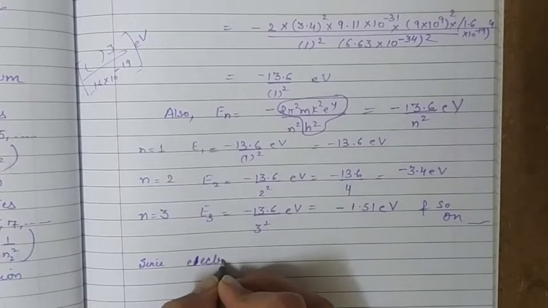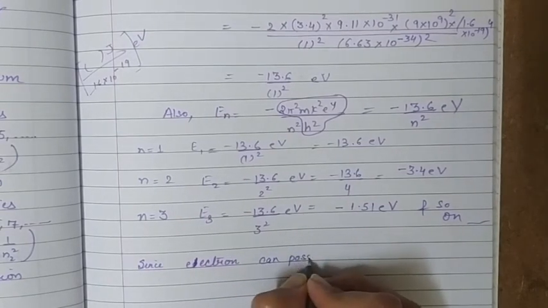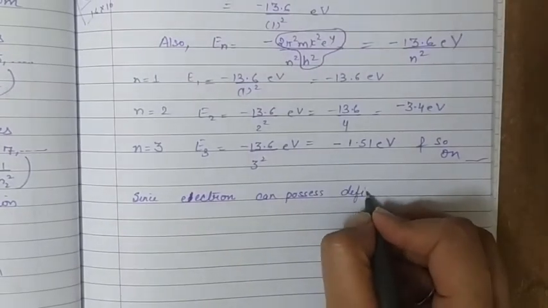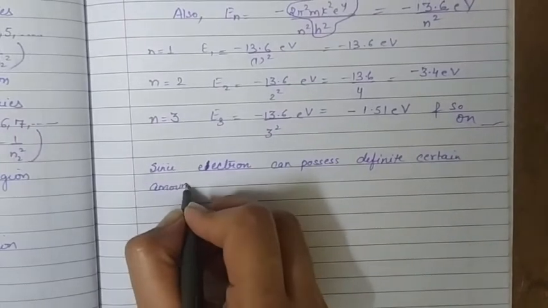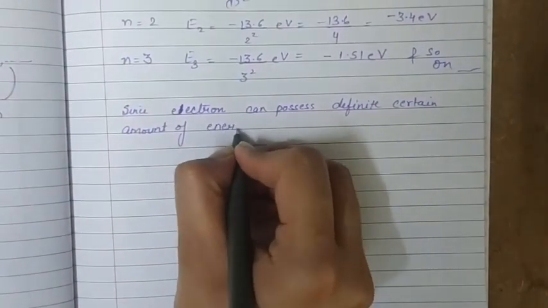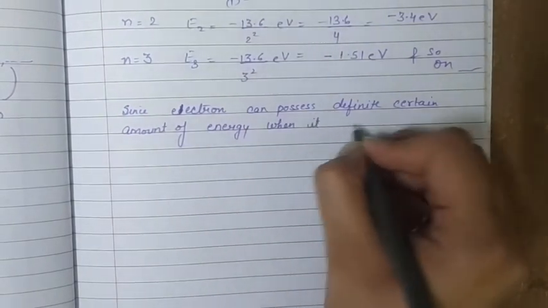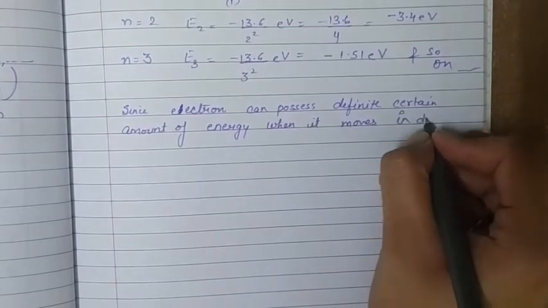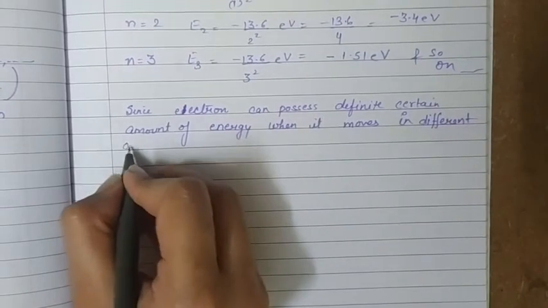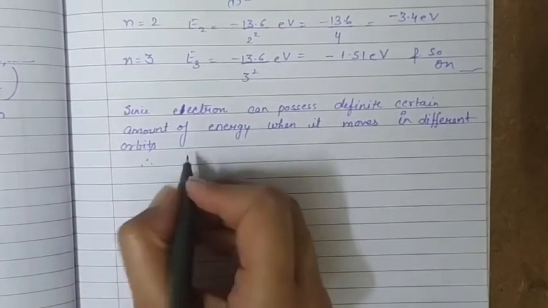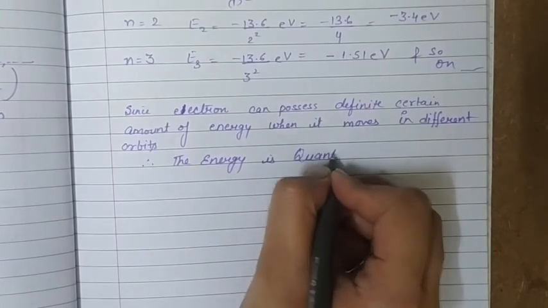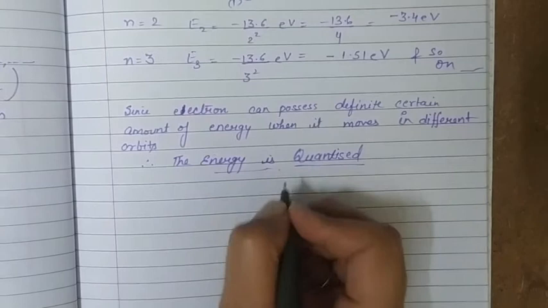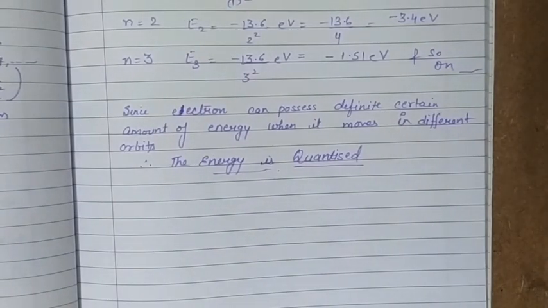Now since electron can possess a definite certain amount of energy when it moves in different orbits, the energy is quantized, or we call it energy quantization, right. Means the energy is discrete, that is called the energy is quantized, or we call it energy quantization.